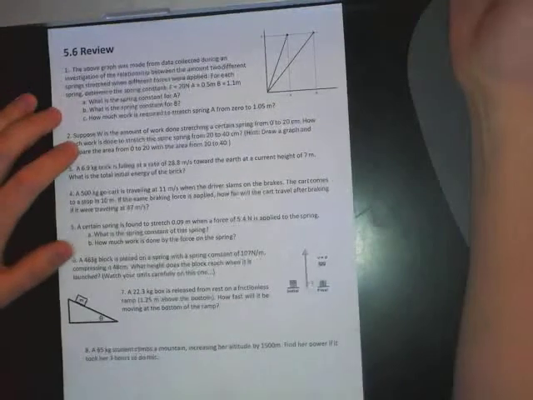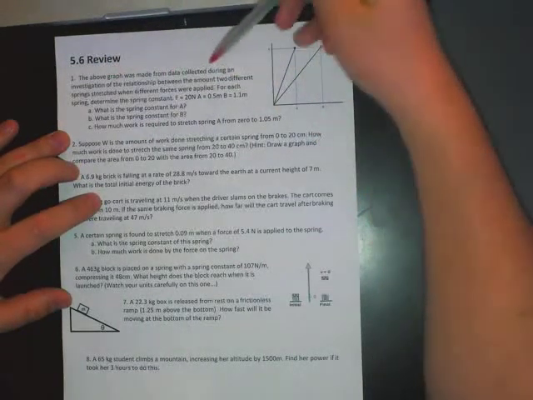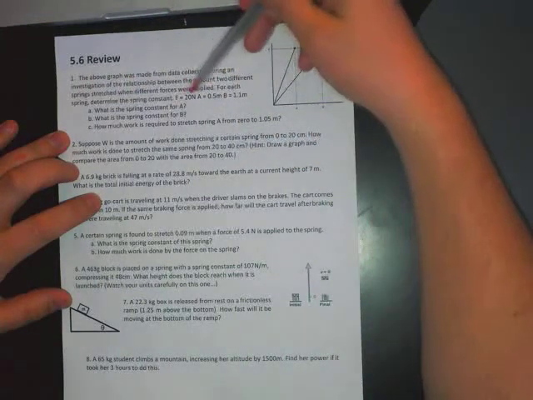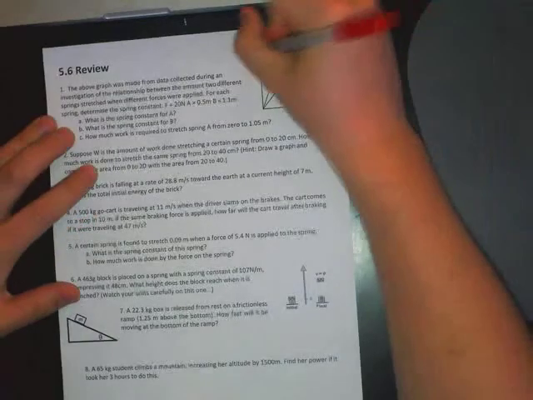Okay, today we're going to work on a review. So the first question says, the above graph was made from data collected during an investigation of the relationship between the amount two different springs stretched when a force is applied. For each spring, determine the spring constant. F equals 20, A equals 0.5, B equals... So basically it's saying on this graph, it doesn't give you numbers in advance, but here are the numbers right here.